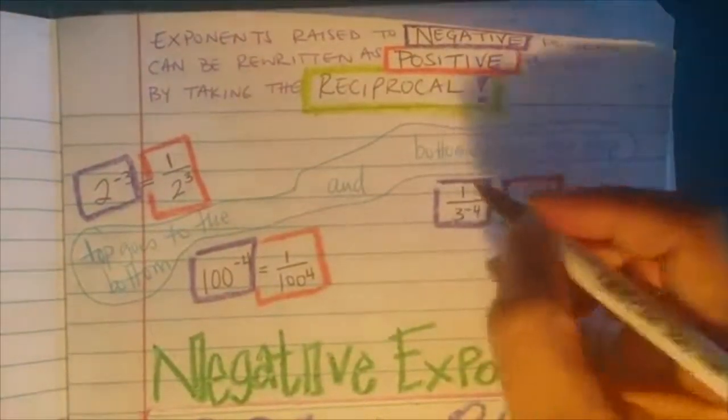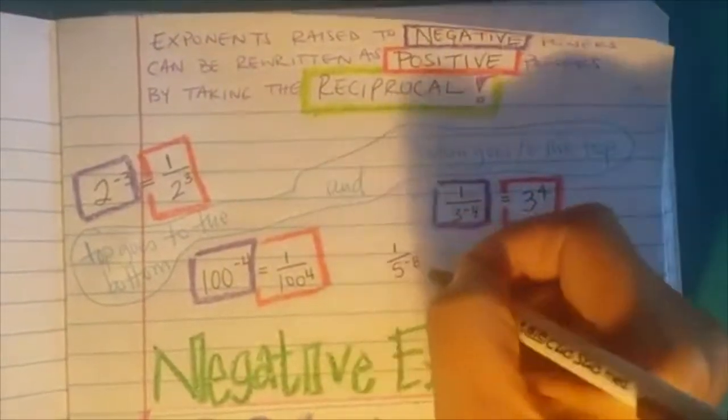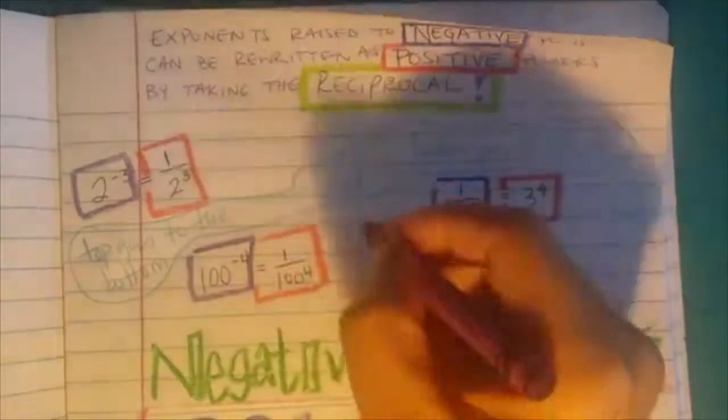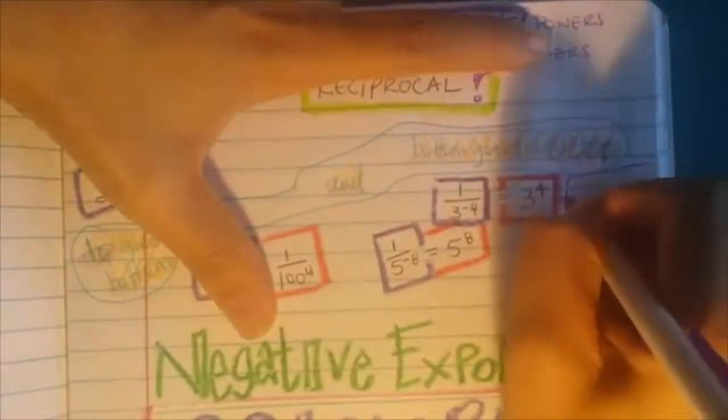Let's say it's 1 over 5 raised to the negative 8. It's at the bottom, so you're going to take it to the top. You're going to change the sign. That's all you're going to do really, is change the sign when it crosses a fraction bar. So it's now 5 raised to the 8. So the top goes to the bottom and the bottom goes to the top.